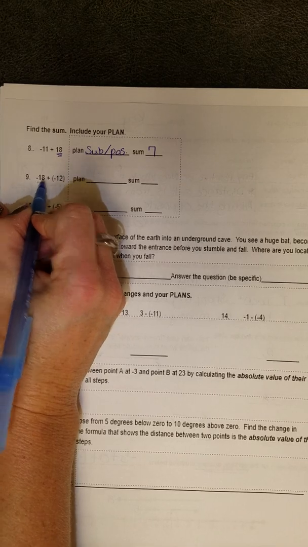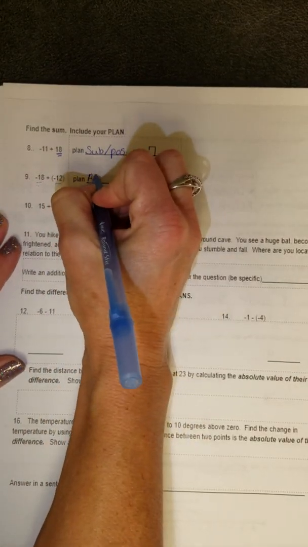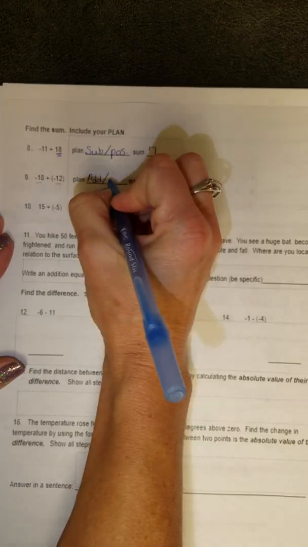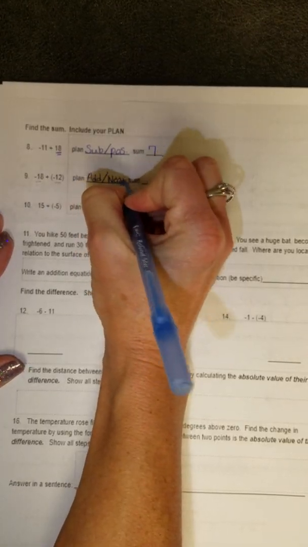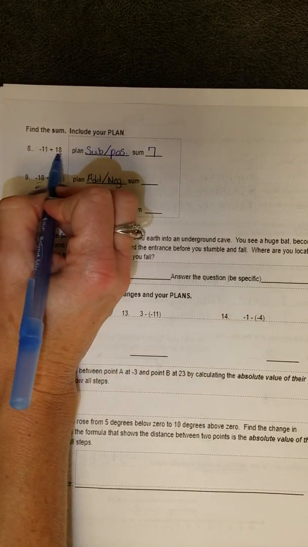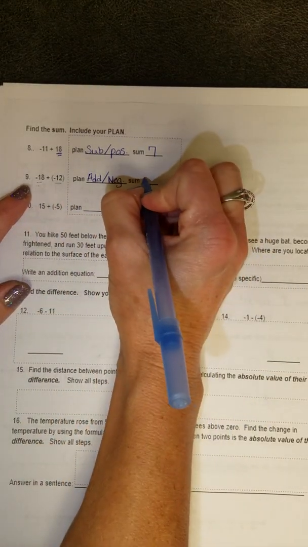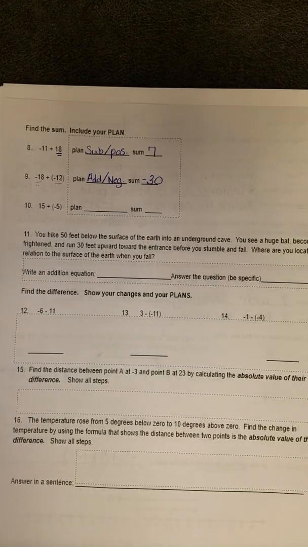Okay, I have a negative 18 and a negative 12, so they're both negative. I can put them together. So I'm going to add them, but because they're both negative, I'm going to reattach my negative sign. So same signs, add and keep, different signs, subtract. So 18 plus 12 gives me negative 30. Because they were both negative, I kept my negative sign.